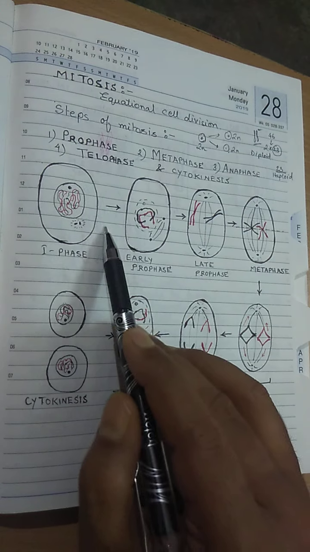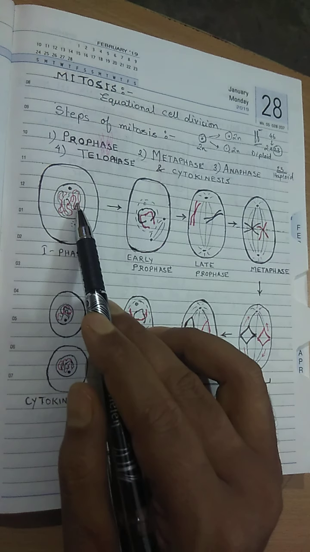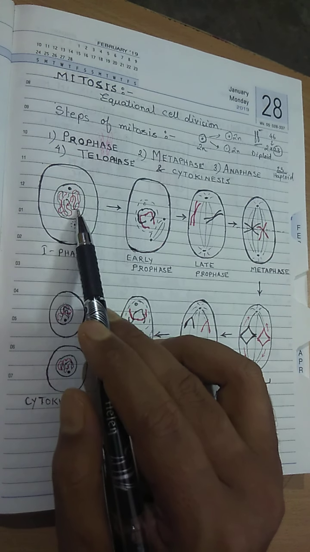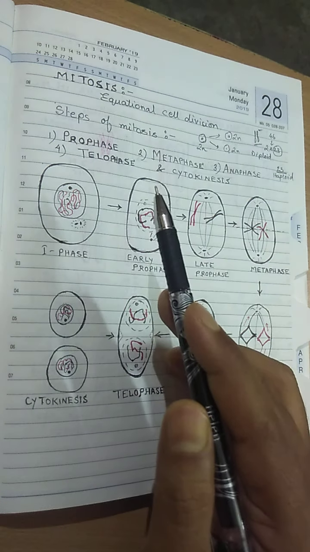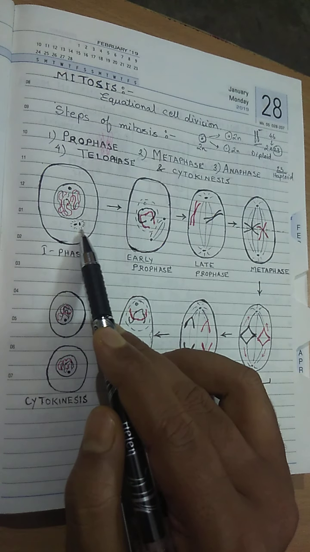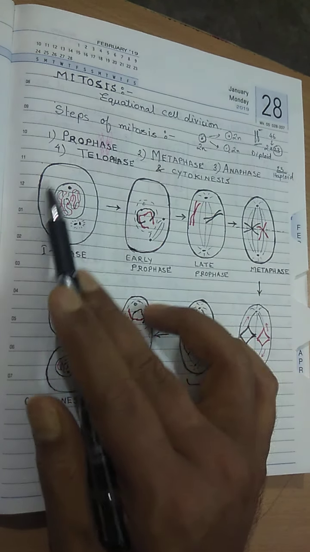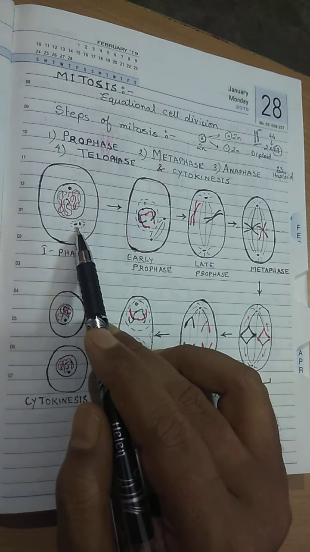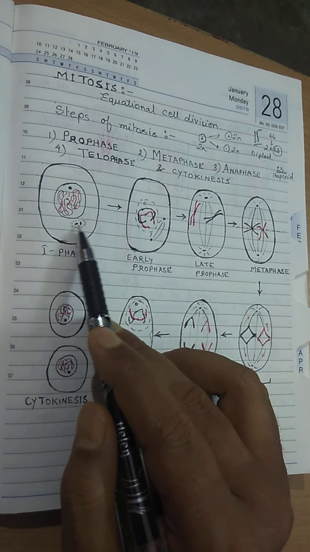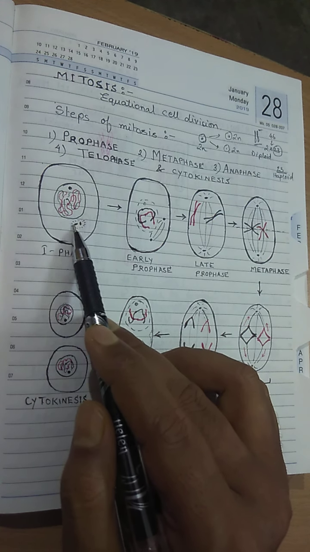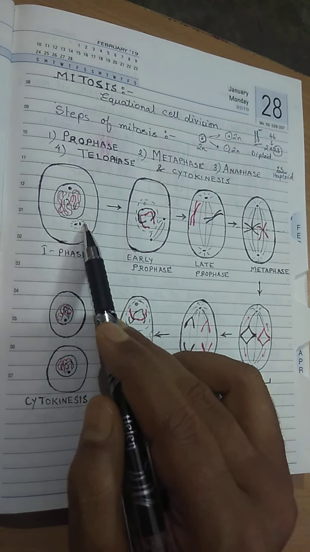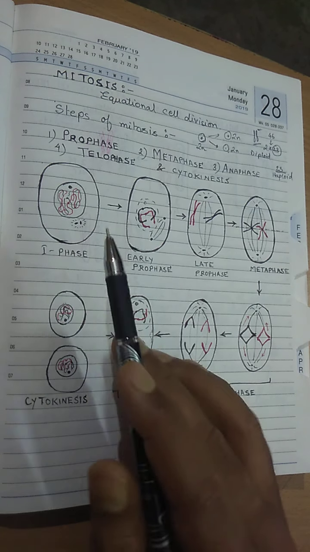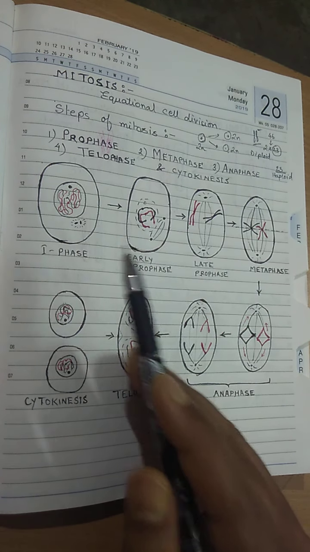So let us begin to understand what happens in the different phases. Suppose there is a normal cell, and in the nucleus you will not find chromosomes, rather you will find a network of thread-like structures which are called chromatin network or chromatin fibers. And what I have drawn here is the centrosome. This is an animal cell. In plant cells you don't have centrosome. Each centrosome has two centrioles which are perpendicular in orientation to each other. So there is an I phase nucleus. What is I phase? I showed you earlier: a cell which is undergoing G1, S and G2 phase.